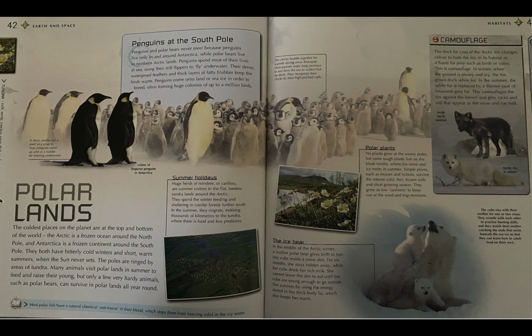I'm going to read first this part here, which I'm imagining is the introduction. I've navigated to there because it's got the largest title. That's telling me that's the heading, so that's where I'm going to start. I'm imagining this is going to give me a little bit of an introduction about what this page is going to be about or what polar lands are, and then the rest of the information is going to become a little bit more specific. Let's see if my predictions are right.